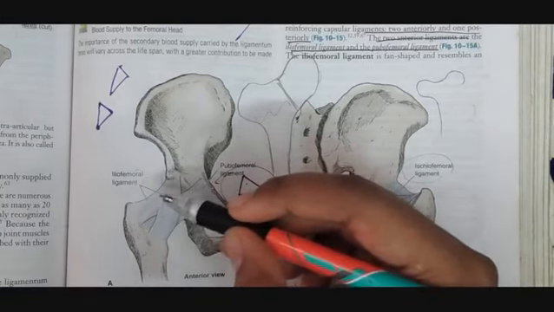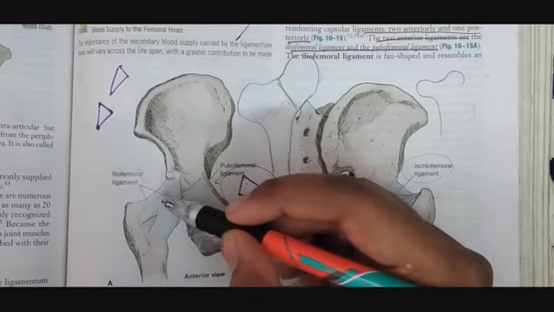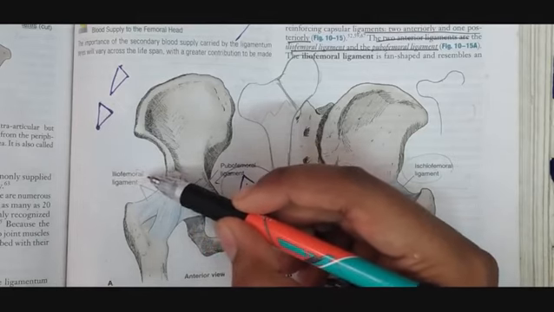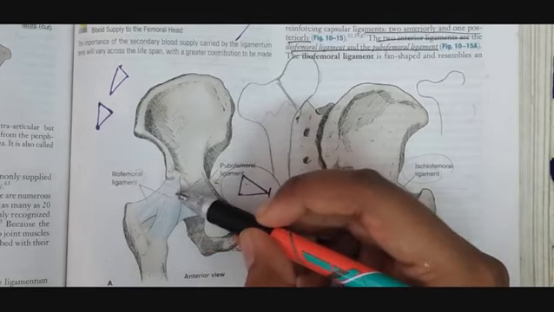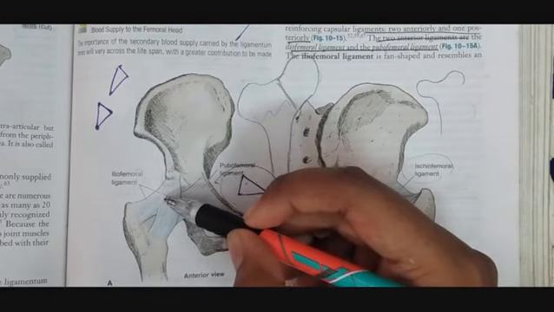As well as this ligament is going to restrict the lateral rotation when the hip joint is in flexion and neutral position. So there are totally 4 points. This ligament is also known as Y ligament or ligament of Bigelow, and this ligament is one of the strongest ligaments in the body as well as in the case of hip joint.